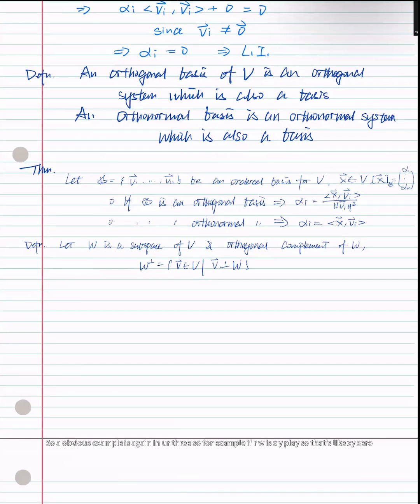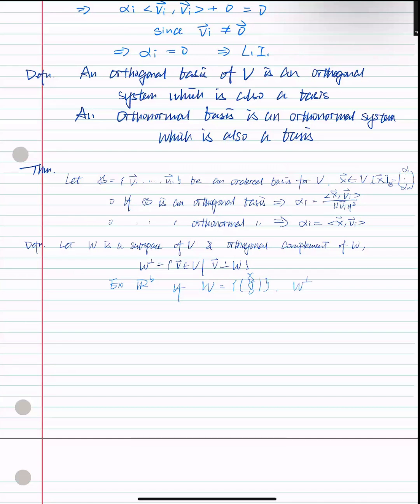An obvious example is again in R3. For example, if our W is the XY plane, that is the vectors (x, y, 0), then the orthogonal complement is the span of (0, 0, c).